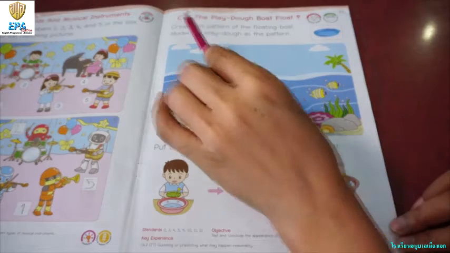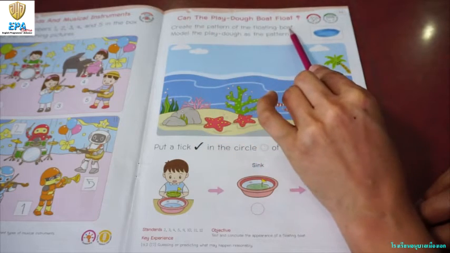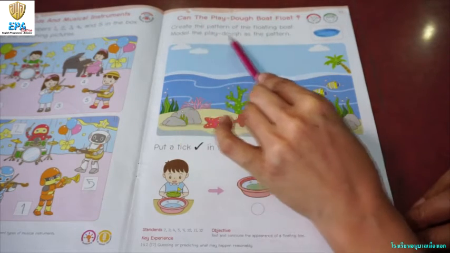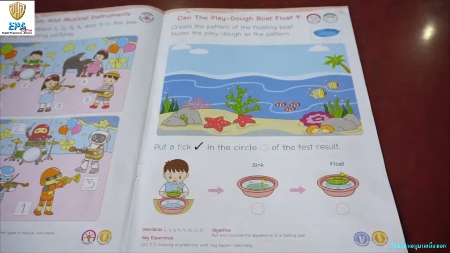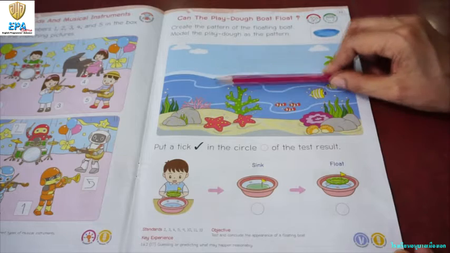Let's read. Create the pattern of the floating boat. Model the Play-Doh as the pattern. So if you have Play-Doh at home, you can do this one. And then you can just get a basin of water and try to make it float. So let's say we have here water.